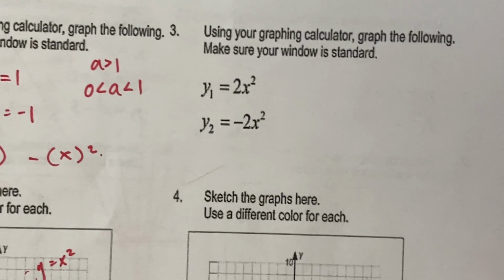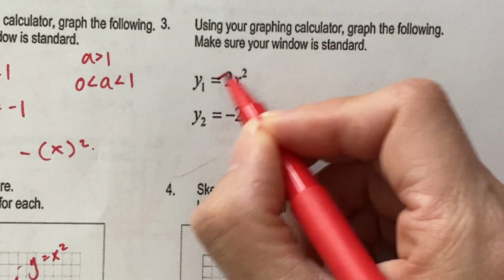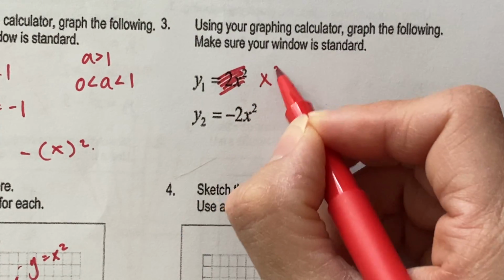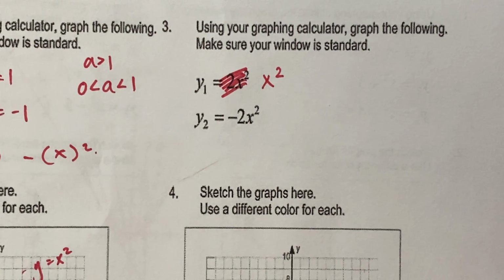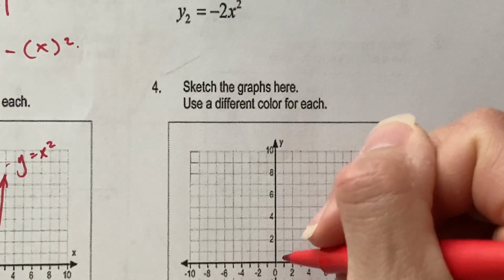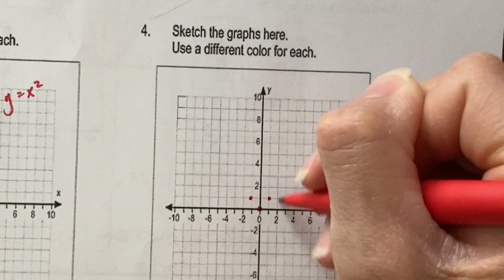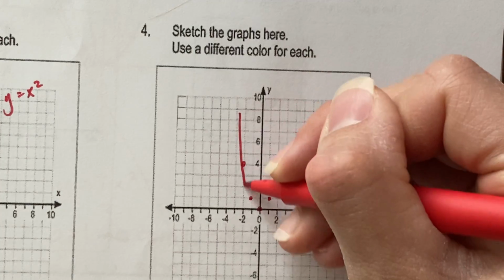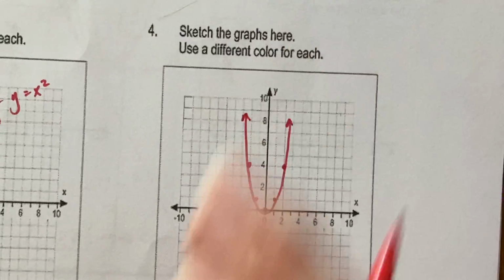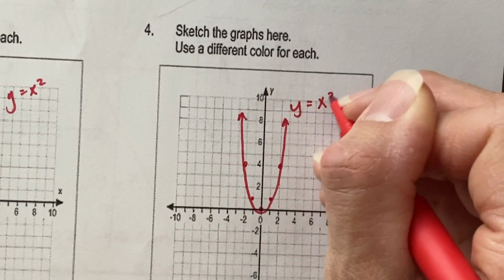So over here, I have y equals 2x squared and then negative 2x squared. Actually, let's just say x squared for a second. Let's take that 2x squared out. I'm still going to have my regular graph: 0 is 0, 1 is 1, 2 is 4, and negative 2 is 4. Okay, so that's y equals x squared.